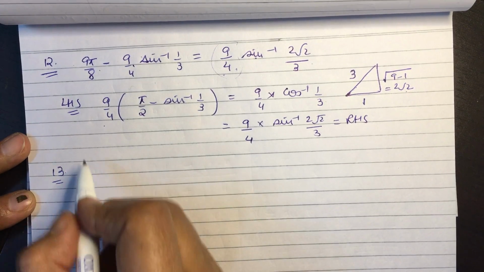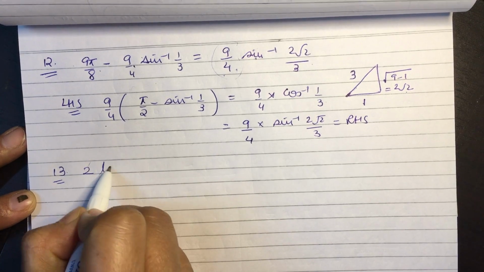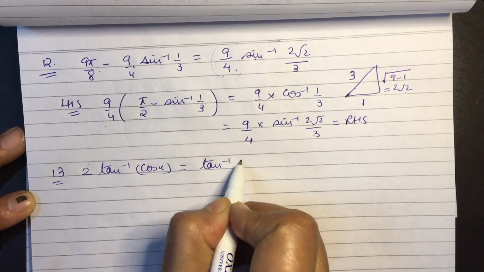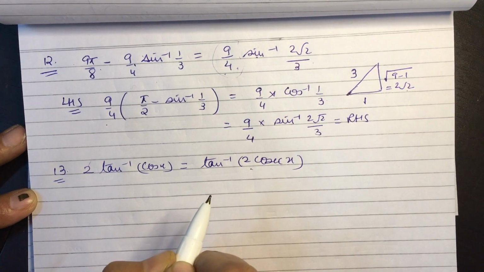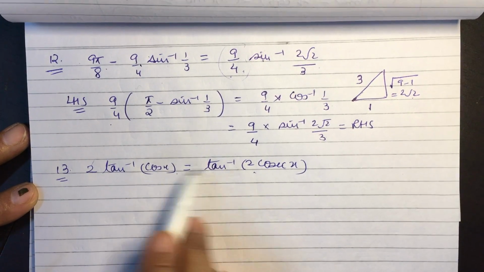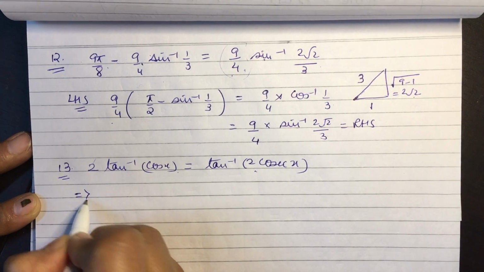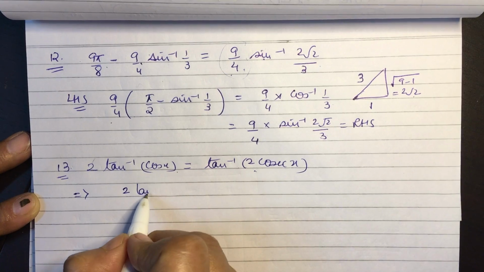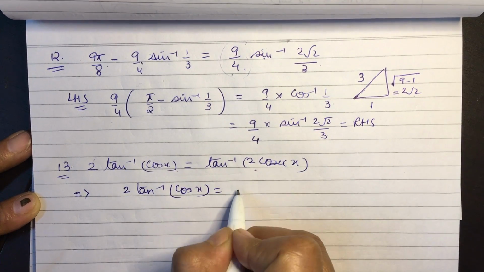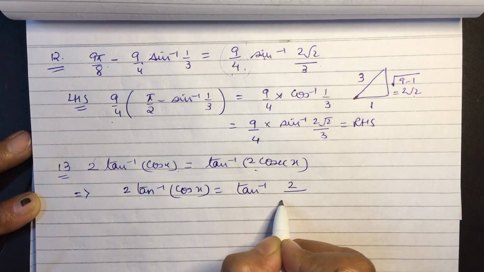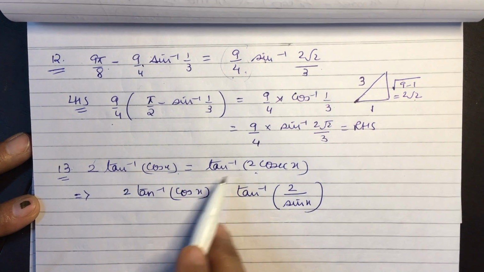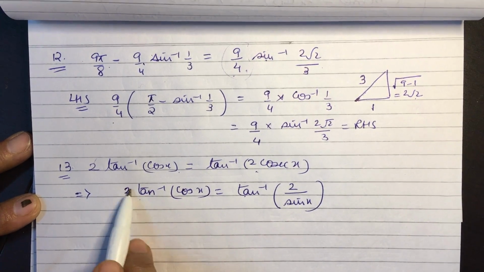Now question number 13, it says that we have to solve the equation 2 tan⁻¹(cos x) = tan⁻¹(2 cosec x). We have to solve it. Now, unlike the previous questions, here we will take both the sides simultaneously and solve them. So 2 tan⁻¹(cos x) is equal to, here you can write it as tan⁻¹(2/sin x). Now you can't compare this with this because there is a 2 outside tan inverse.